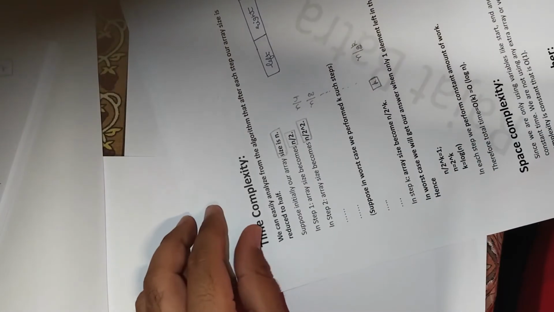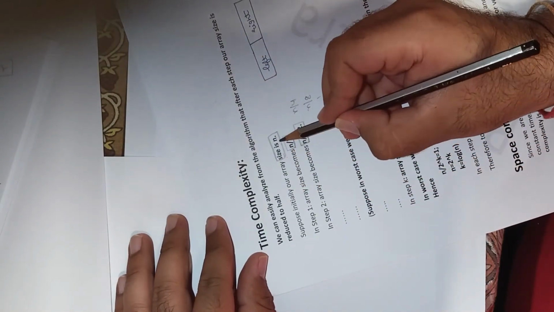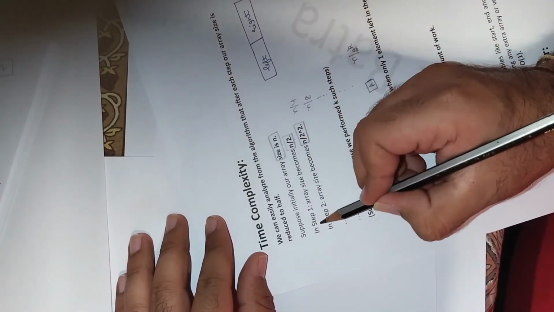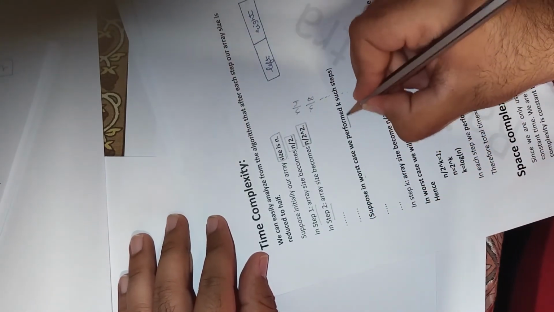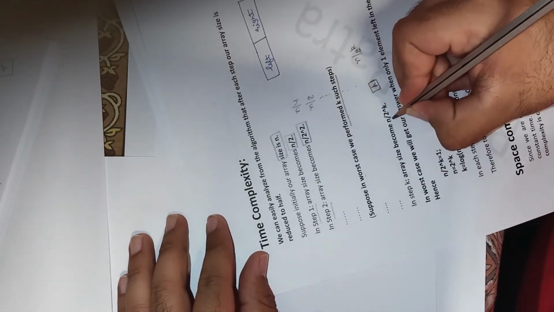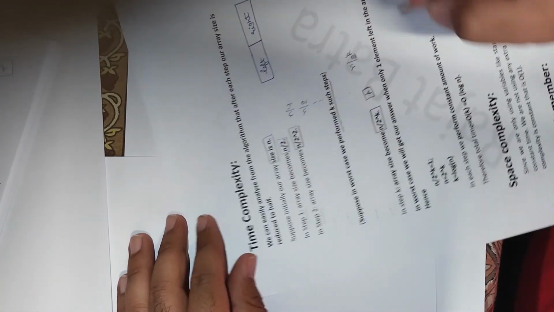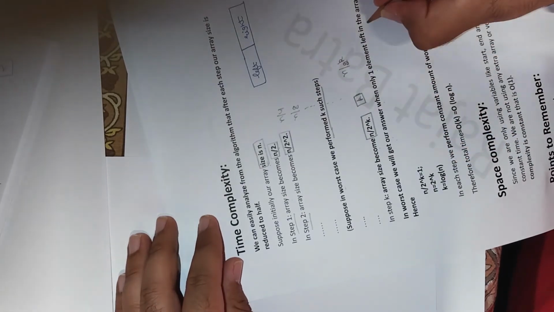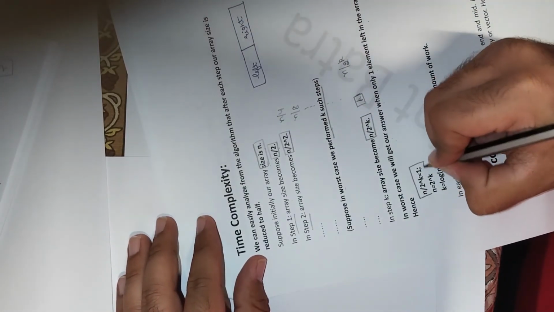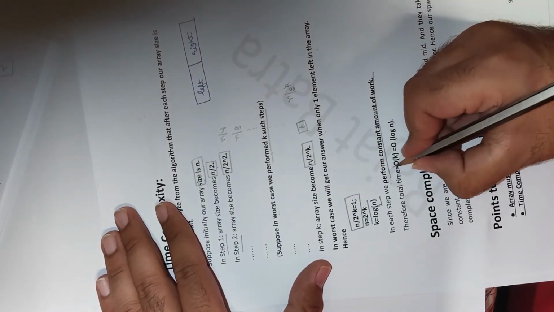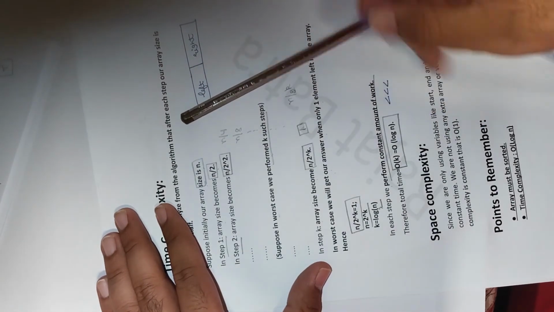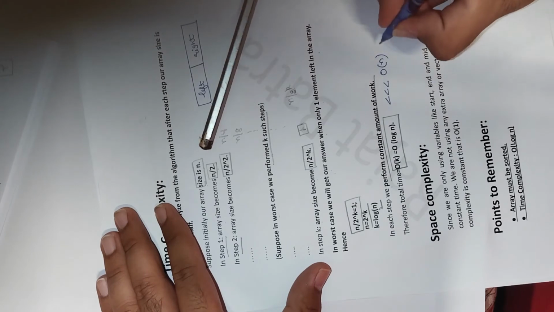It is written over here. Suppose initially the array size is n. The array size becomes n/2 in iteration 1. After iteration 2, the array size becomes n/2^2. Suppose in the worst case we perform k such iterations. So in the kth step, the array size becomes n/2^k. In the worst case, we will get our answer when only one element is left in the array. That is n/2^k = 1, so n = 2^k, so k = log base 2 of n. And in each step we perform a constant amount of work. Therefore the total time complexity is order of k, which is order of log n, much less than order of n, which was in linear search.